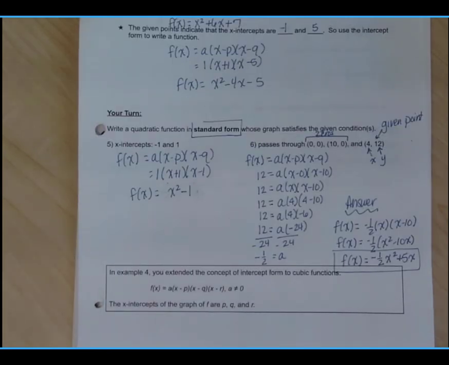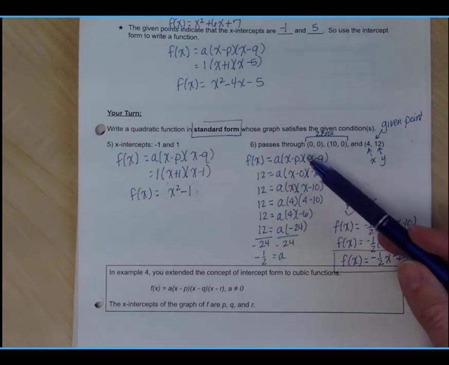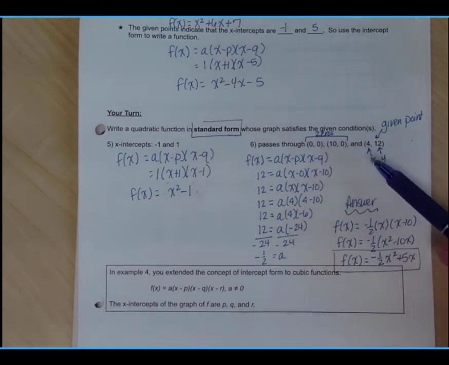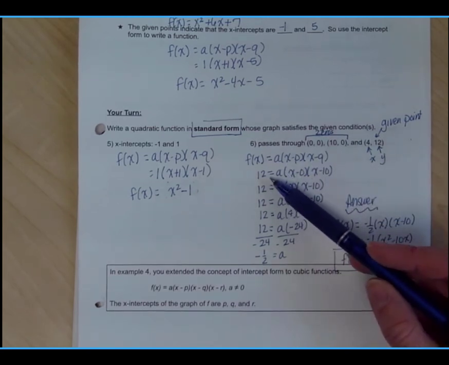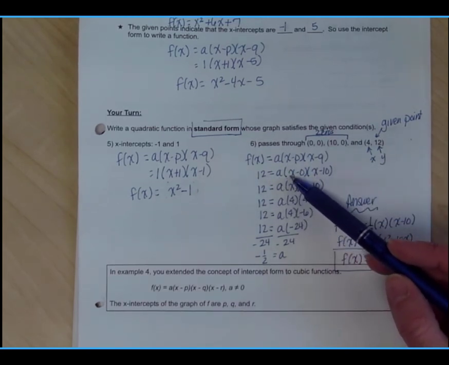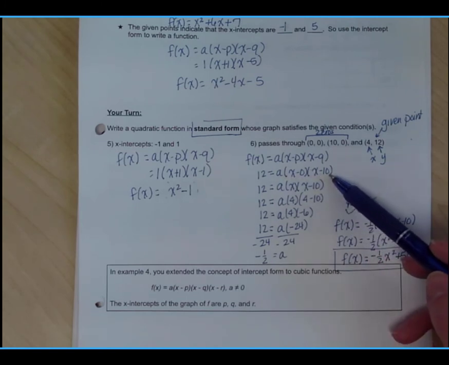So our standard form for number 5, we end up with x squared minus 1. Now for 6, we know these are the zeros, so this is our given point. So we have 12 equals a times the quantity x minus 0, x minus 10.